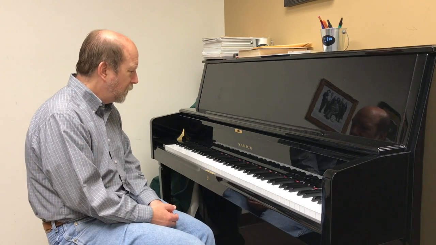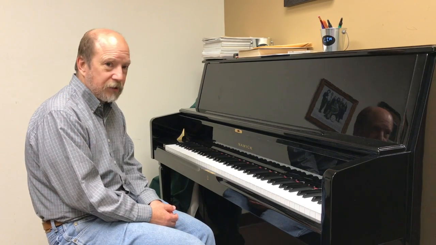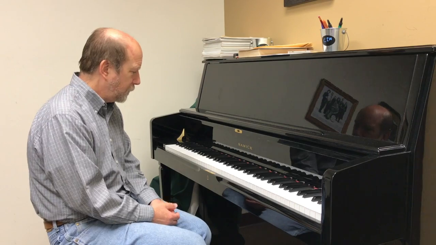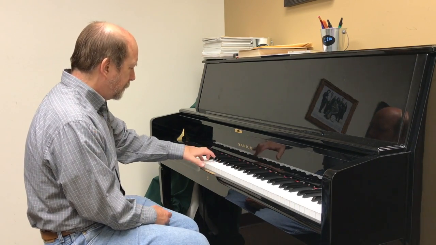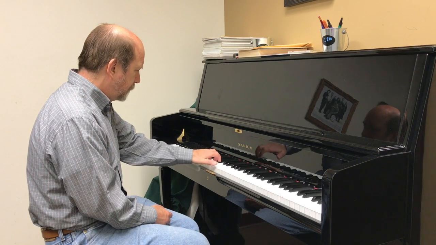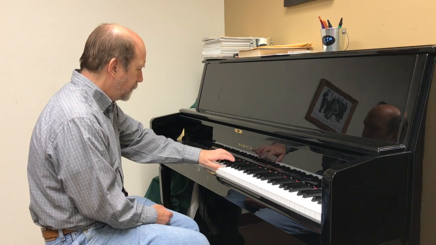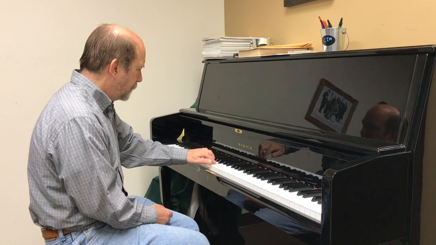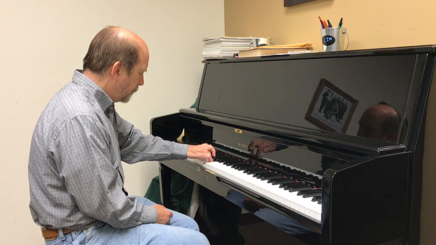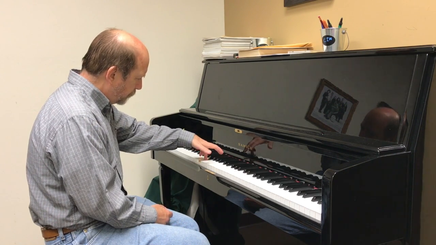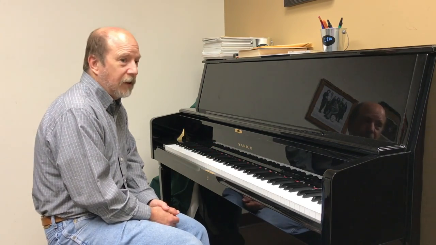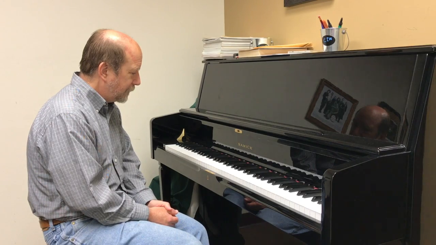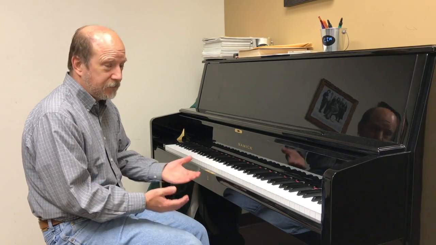I'll play one for you now. This is a jig called The Trip to Sligo. So here we go. So that is the first part of The Trip to Sligo, and it is in E natural minor.